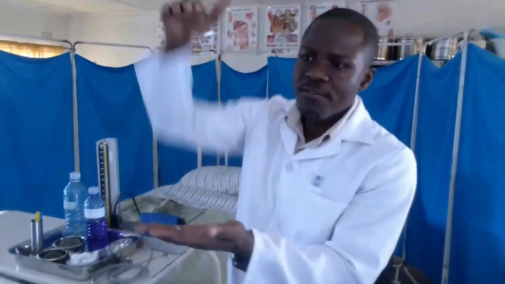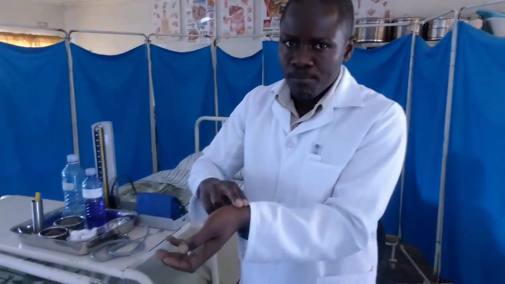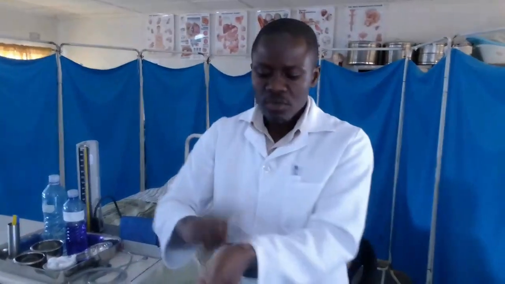Therefore, we can say that pulse is a wave of distension, which is felt after the heart pumps, or the left ventricle pumps, blood to the rest of the body. You're going to feel it there. You cannot feel it in the vein because veins mostly have valves and the blood is sluggish, but you feel it in an artery. That's why you go there.